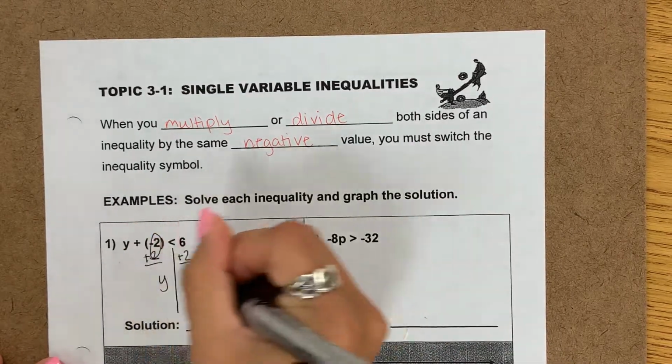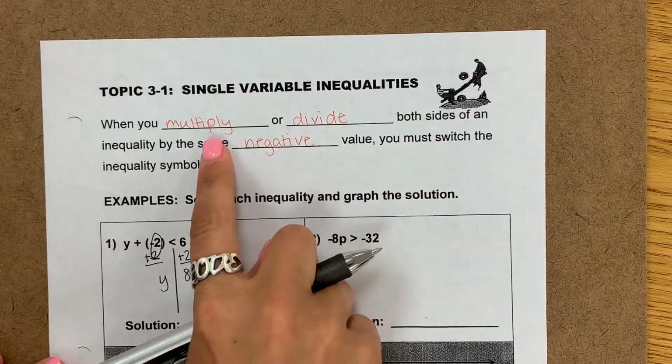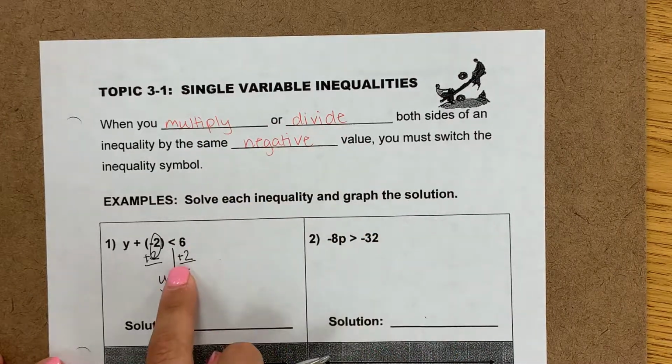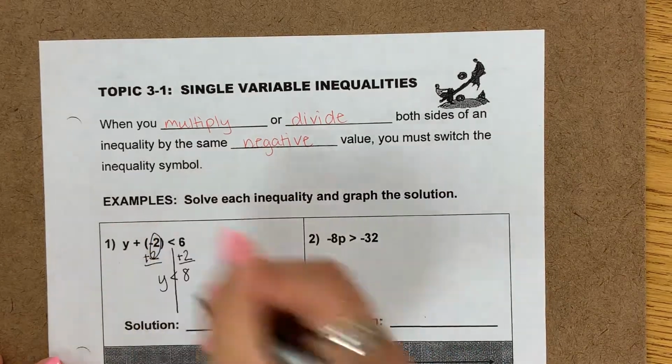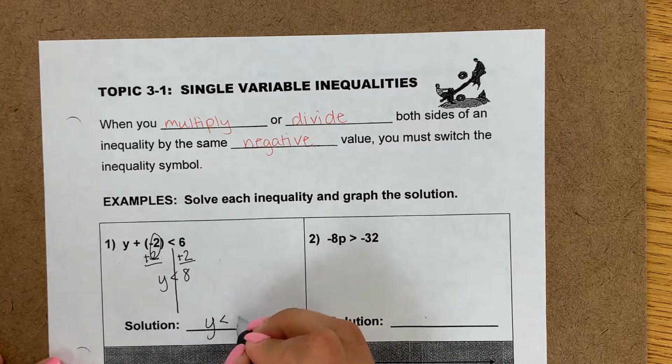We bring down our y. 6 plus 2 is 8. Now notice I didn't multiply or divide, I added, so we leave the sign the same. y is less than 8. So our solution would be y is less than 8.